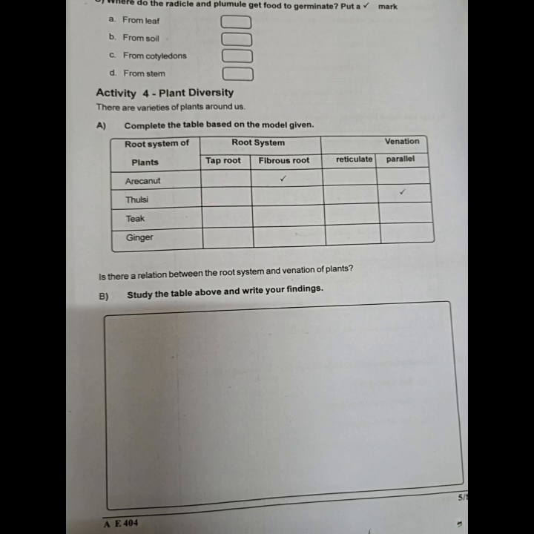Then teak, you have taproot system. So it will have reticulate venation. And ginger, again you have fibrous root system. So you know that fibrous root system, the venation will be parallel.